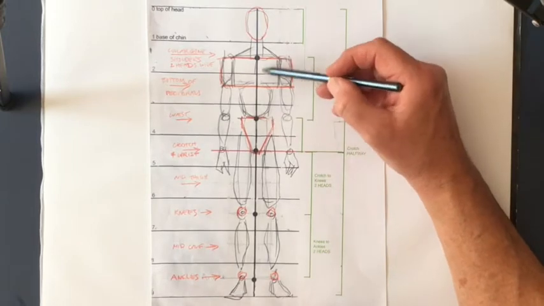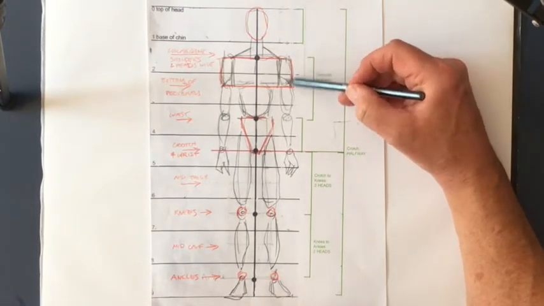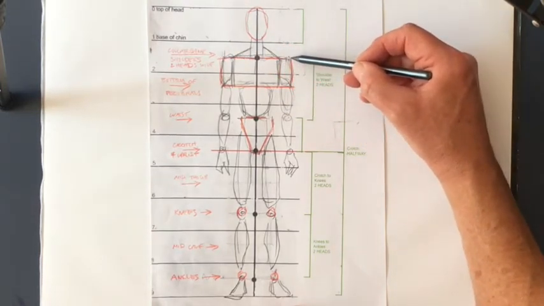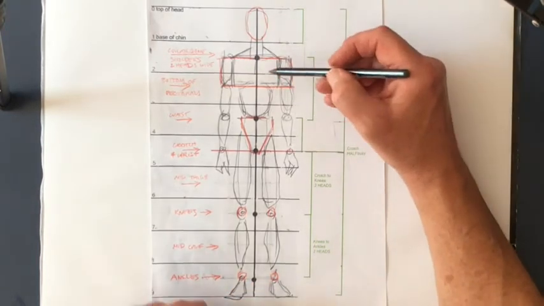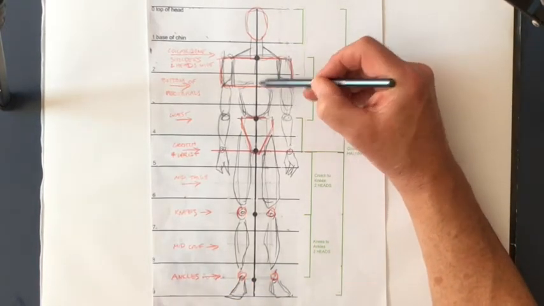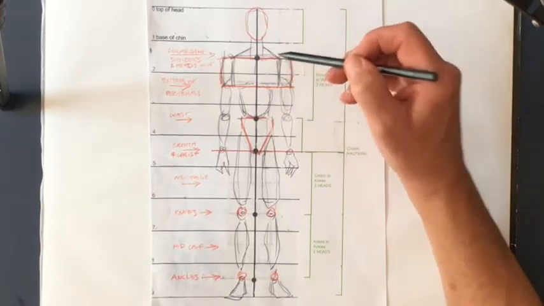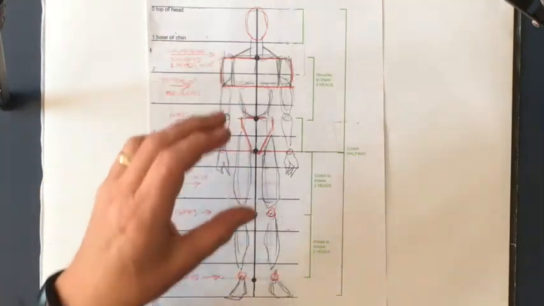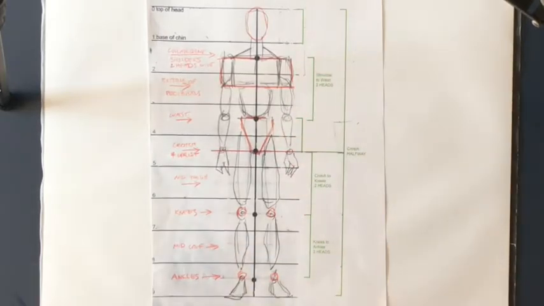And you can see from here that the elbow to shoulder is 2 heads. The shoulder to the full width is also 2 heads in width. And this bit from the bottom of the pectoral to the shoulder blades, or the top of the shoulders, is 1 head. So all of your proportions are either 1 head or 2 heads, or they are kind of halfway. So I find that a quicker way to work out what's going on.